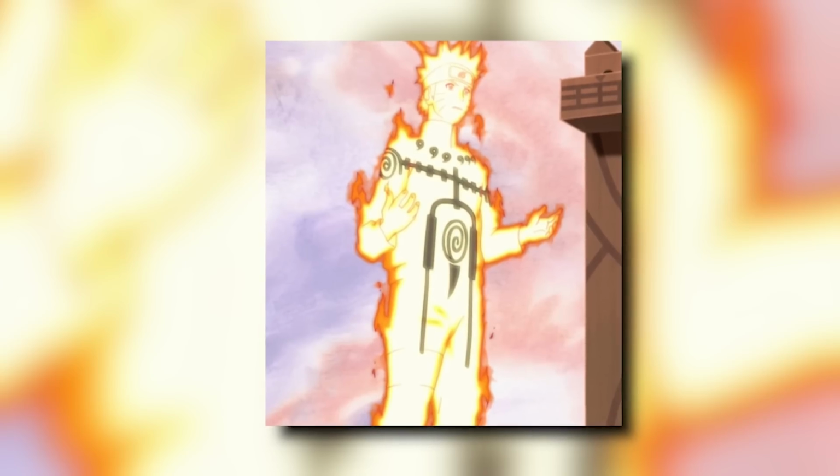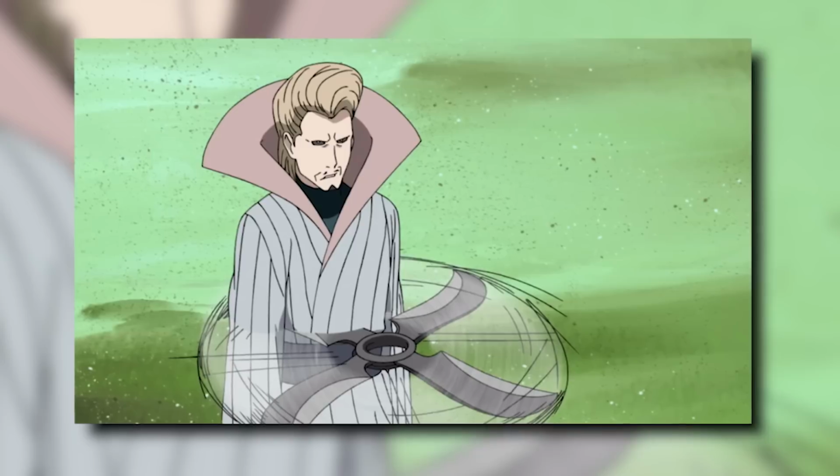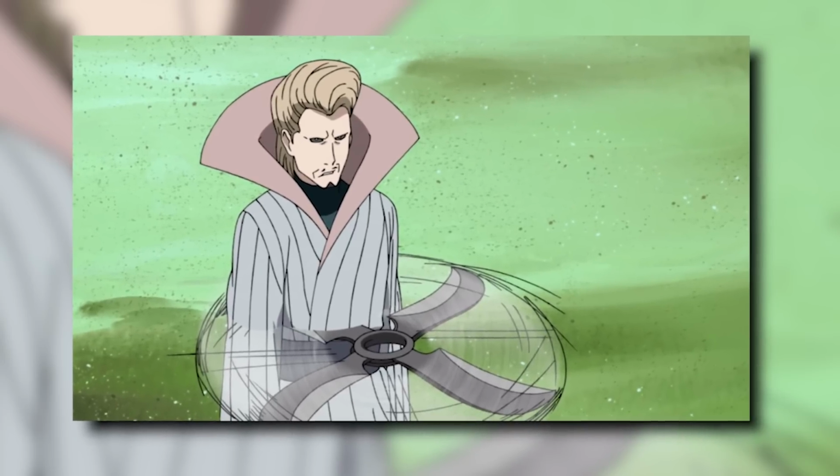Yang chakra refers to the manipulation of physical matter using chakra. Things like the Akamichi's partial expansion jutsu, how they're able to increase the size of their bodies using chakra, meaning that yang chakra usually pertains to stamina and physical matter, while yin chakra usually pertains to imagination. Yin chakra is the manipulation of non-real things, or at least non-physical things. Things like the Nara clan's shadow jutsu and genjutsu are both great examples of yin chakra, specifically yin jutsu.